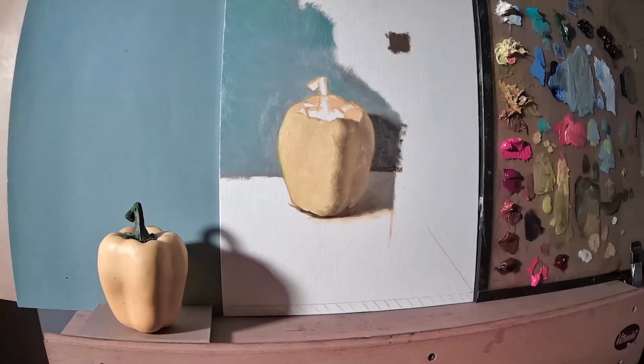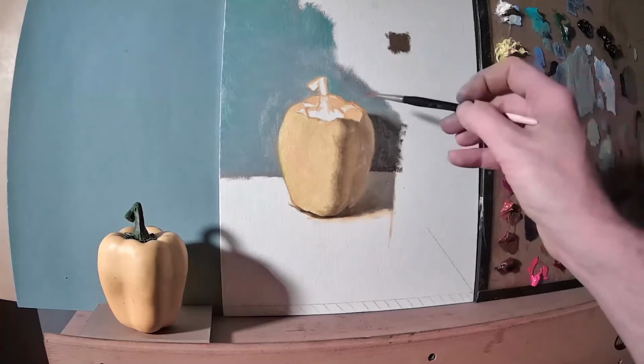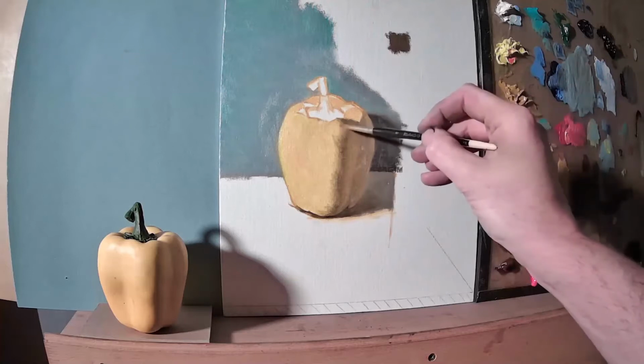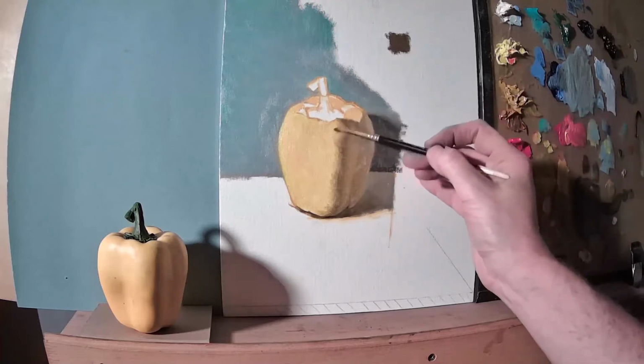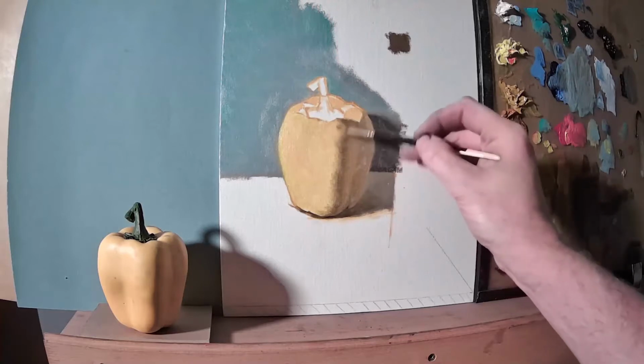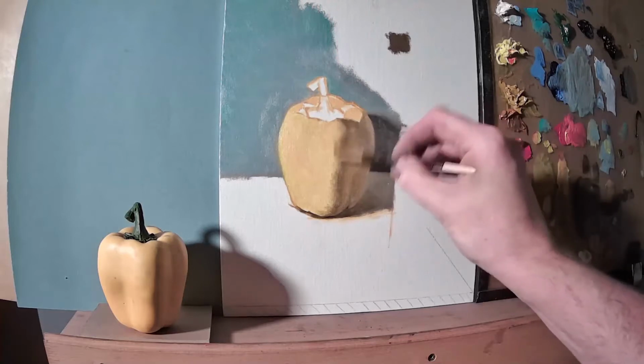So I want to look at the color of that halftone and the value of the halftone, and bring it in so that I'm making that planar structure, but at the same time, I'm turning the edge.